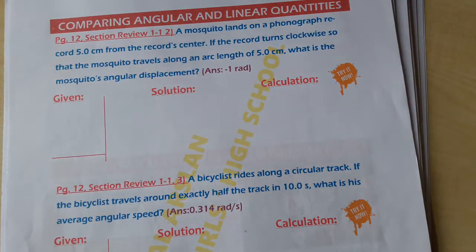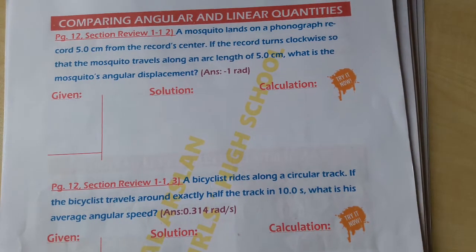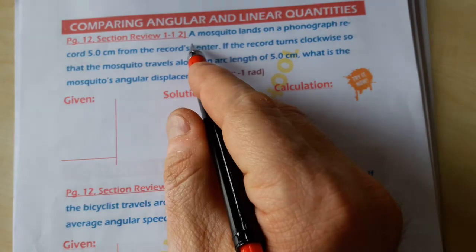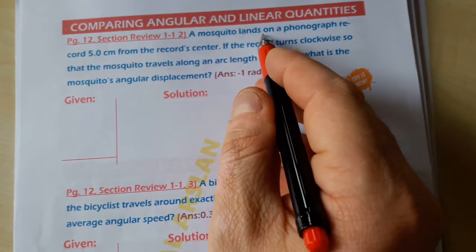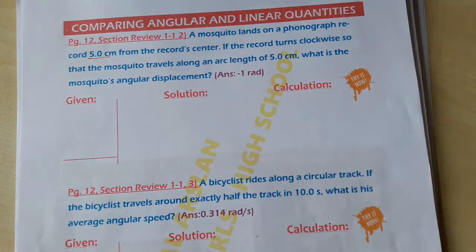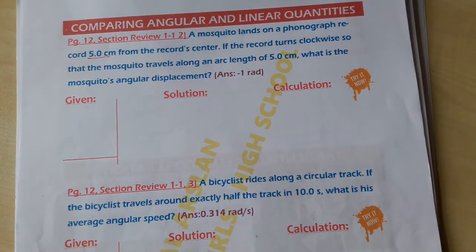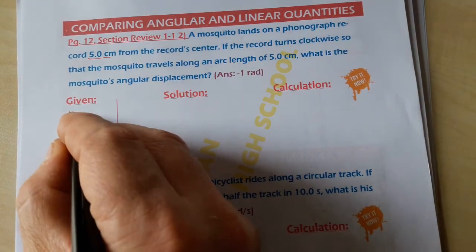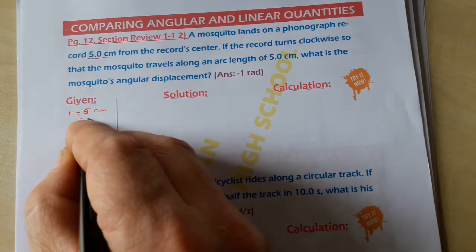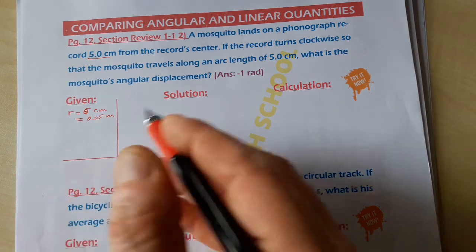Now, section review questions. A mosquito lands on a phonograph record 5 centimeters from the center. So the radius is 5 centimeters, but it must be converted to meters, 0.05 meter.